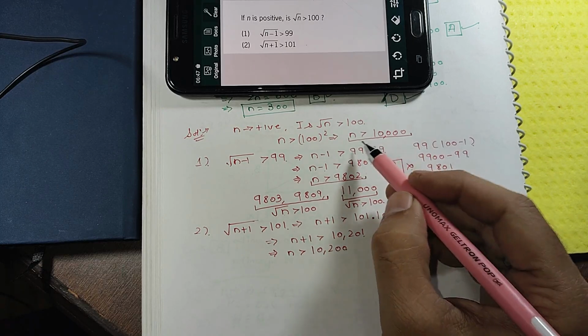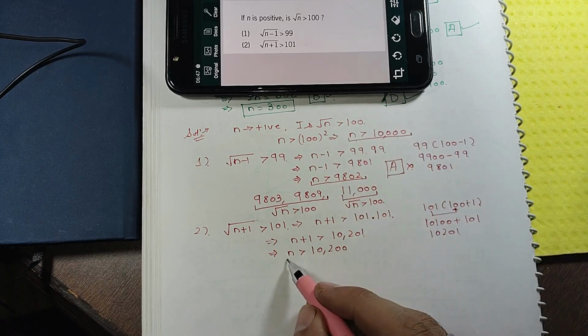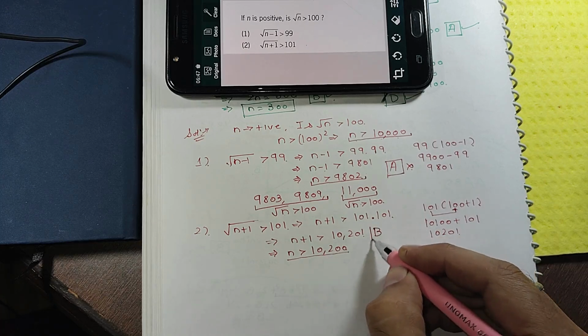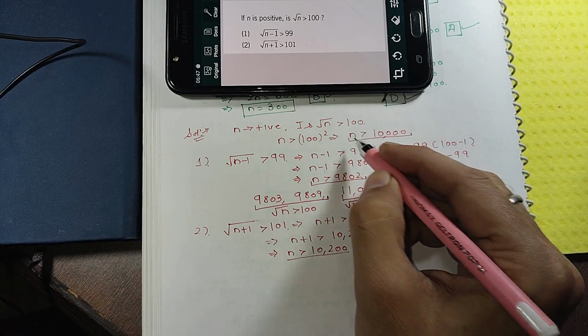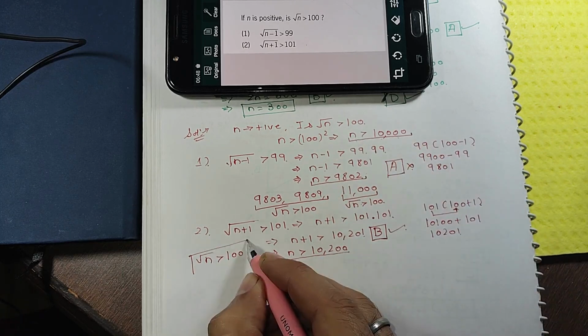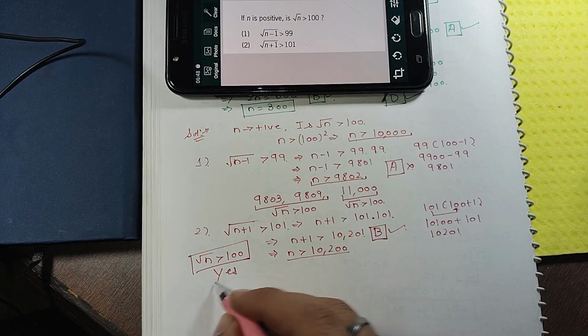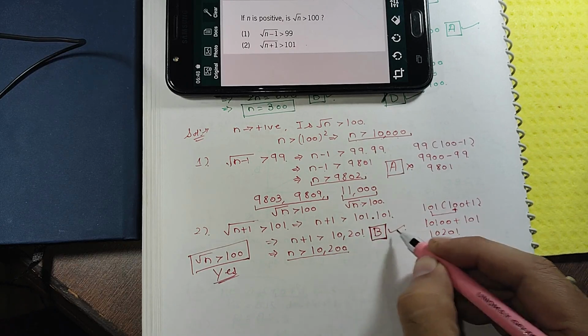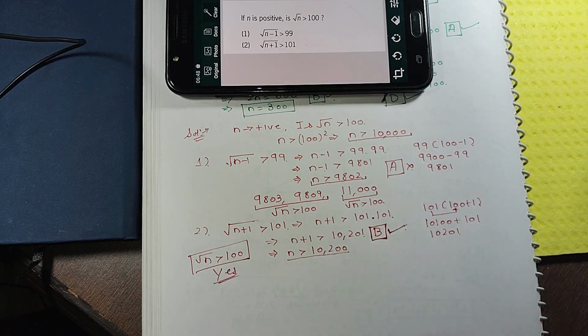We need to determine whether n is greater than 10,000, and here it is having value greater than 10,200. So we can say that statement B is sufficient to answer the question that the root of n is definitely greater than 100. So we can say surely yes for this. So for this question, statement B is the right option, that statement 2 alone is sufficient to answer the question.